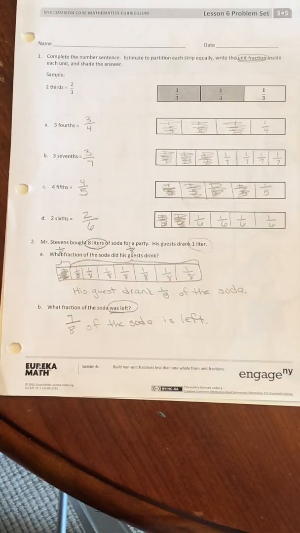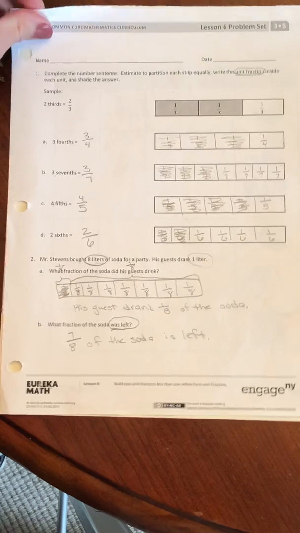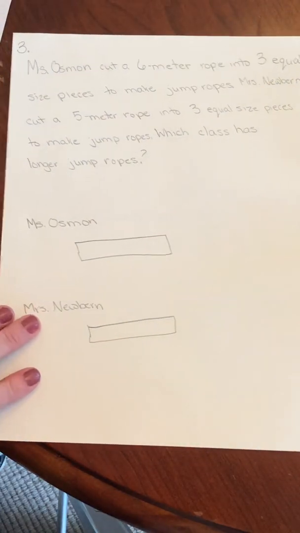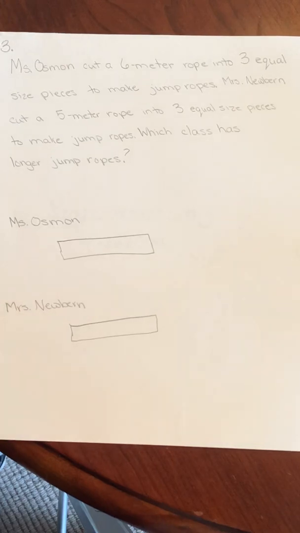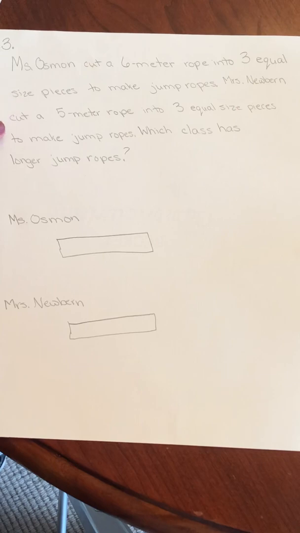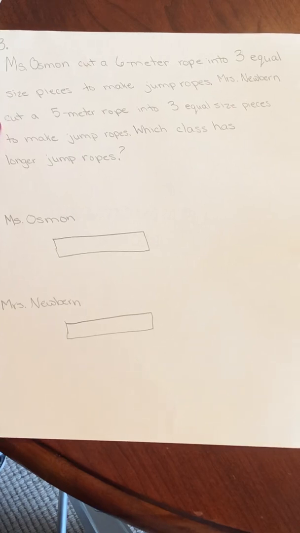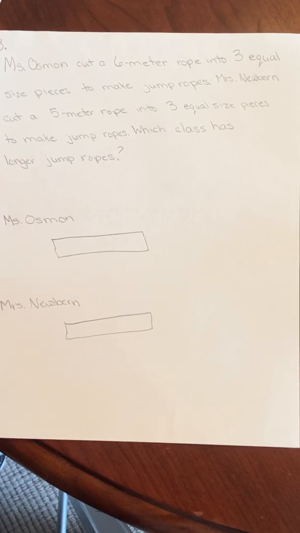Okay, I hope you guys can see my handwriting. I'm sorry if it's messy. So again, that was 1 and 2. 3 I added in here for you guys. And I hand wrote mine because my printer is out of ink. So I hope you guys can see it. It says, Miss Osmond cut a 6-meter rope into 3 equal sized pieces to make jump ropes. Miss Newbern cut a 5-meter rope into 3 equal sized pieces to make jump ropes. Which class has longer jump ropes?